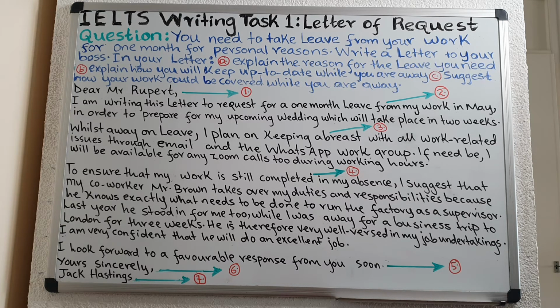So last year he stood in for me while I was away for a business trip to London for 3 weeks. He is therefore very well versed in my job undertakings. Now, to be well versed in something means that you're very familiar with something. You're very competent in doing something because you're very familiar with it. He is well versed in my job undertakings. Now, undertakings in this case means duties and responsibilities.